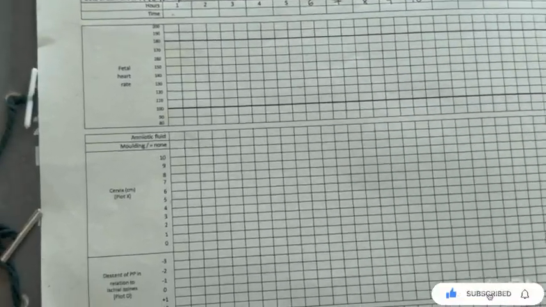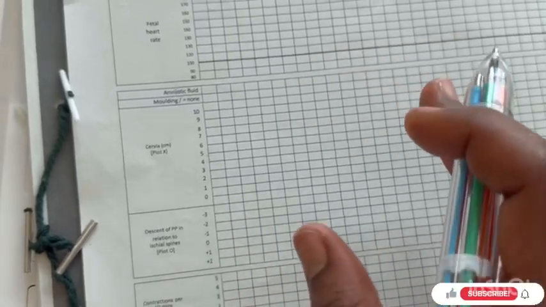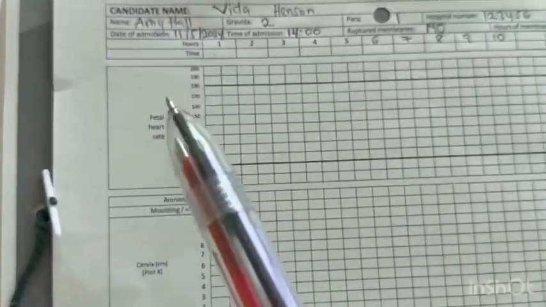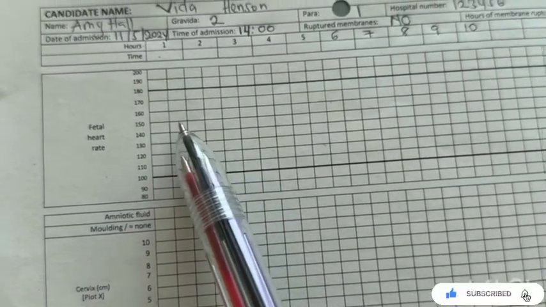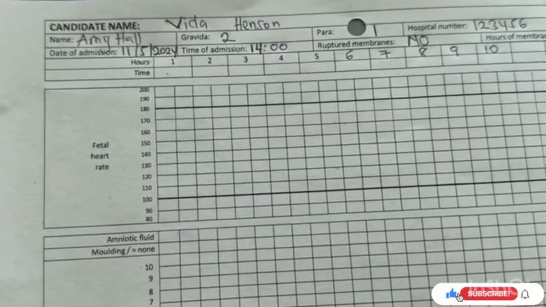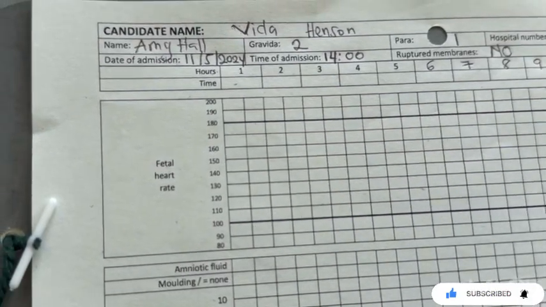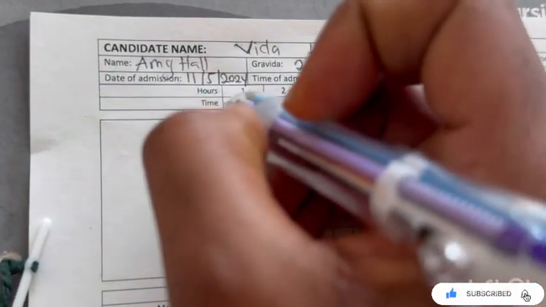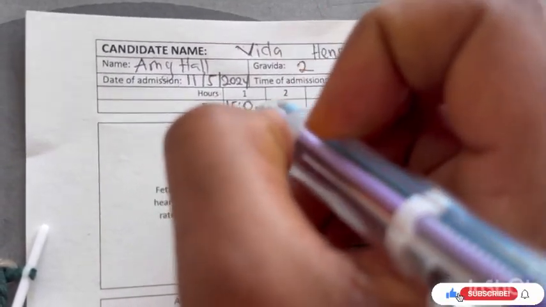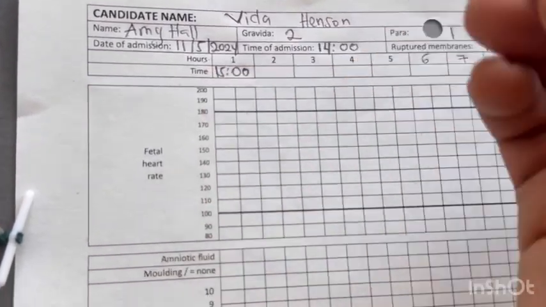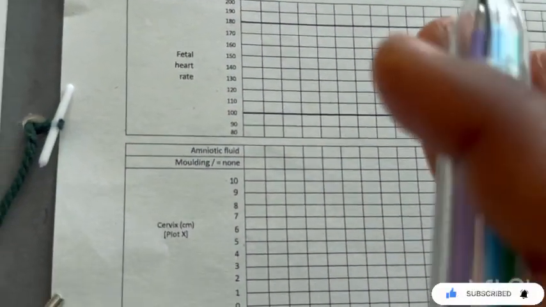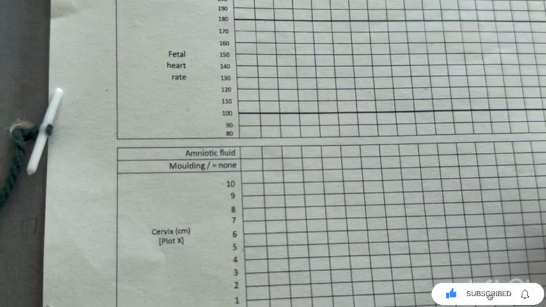So the exact time that you did your first examination, that is what you are going to put at this part where it is written time, all right? So let's say, for example, the patient was admitted at 1400, but then you did your first examination at 15 o'clock, okay? So you put 15 o'clock there, all right? That's the first time you did your examination, all right?